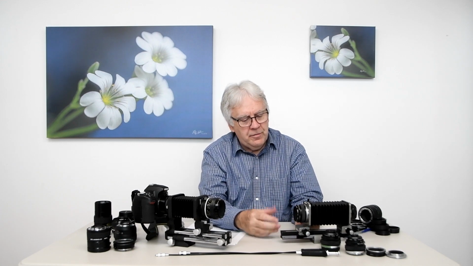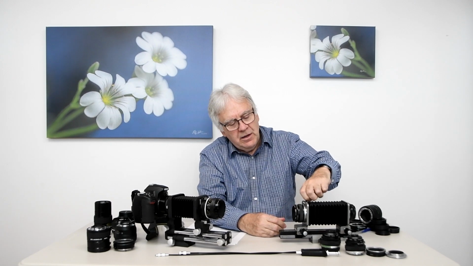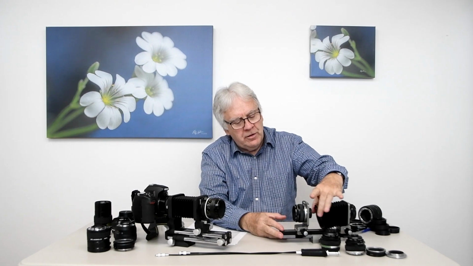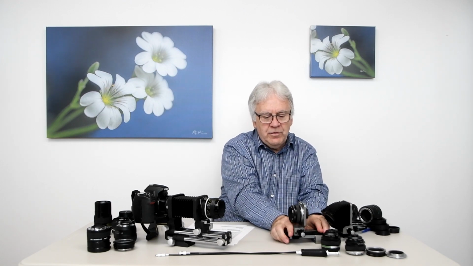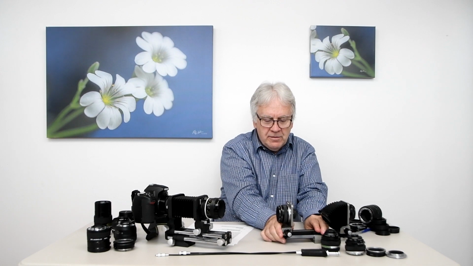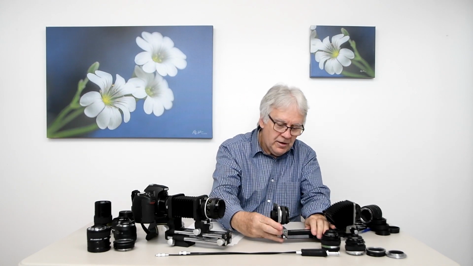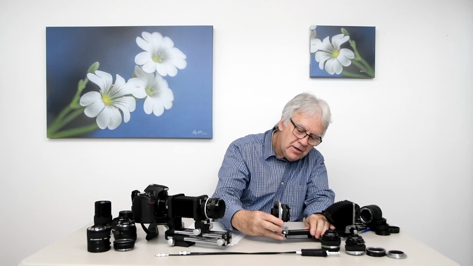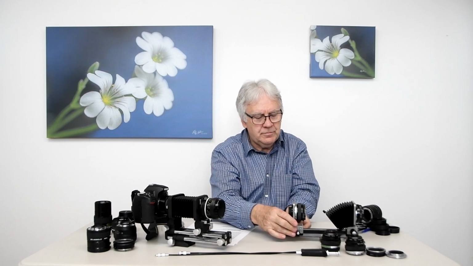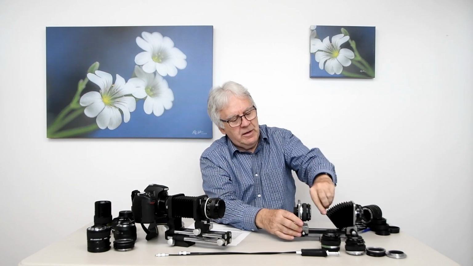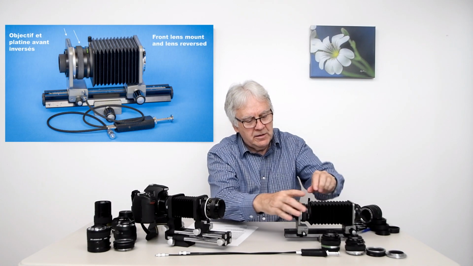Like this Olympus bellow or the Nikon PV6, you can detach the bellow from the front plate. Then you can remove the lens front plate from the bellow, reverse it, reattach the front plate to the bellow, and then reattach the bellow to the lens.